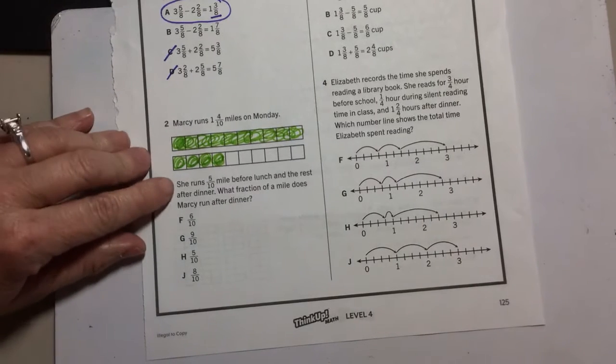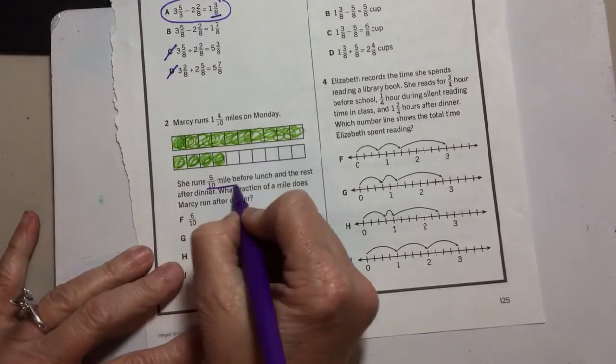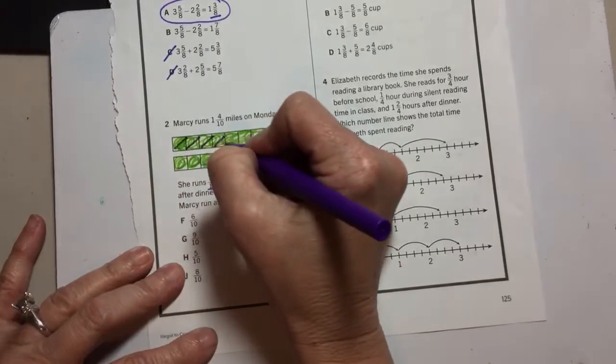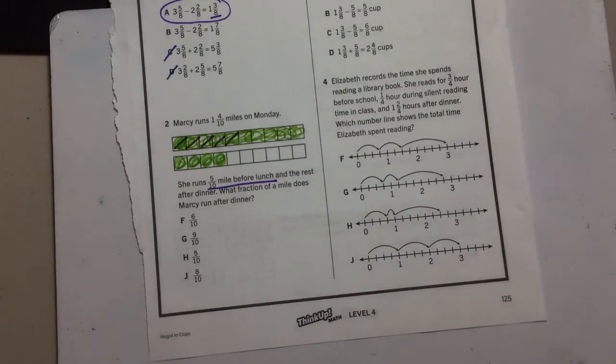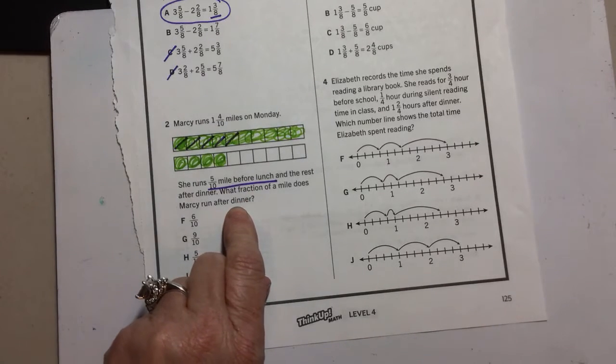Now it says she did 5/10 before lunch, which means she did 1, 2, 3, 4, 5. She did that much before lunch. Okay. What fraction did she do after dinner?